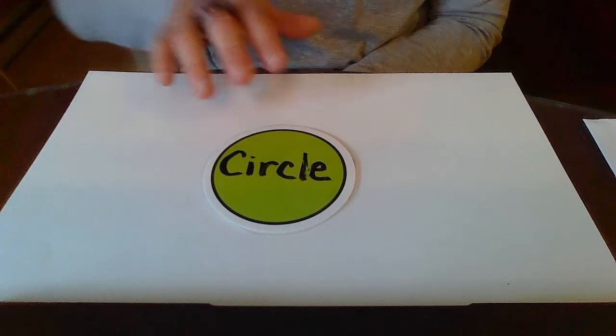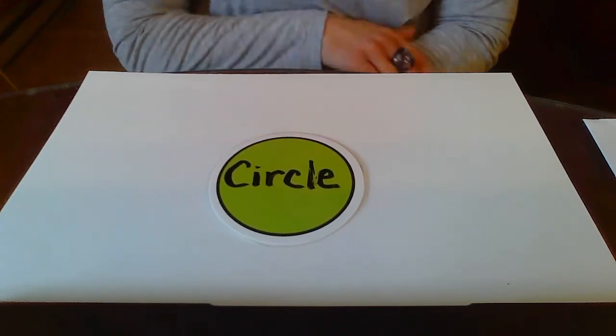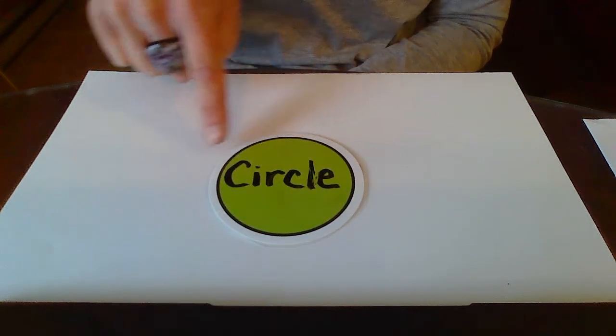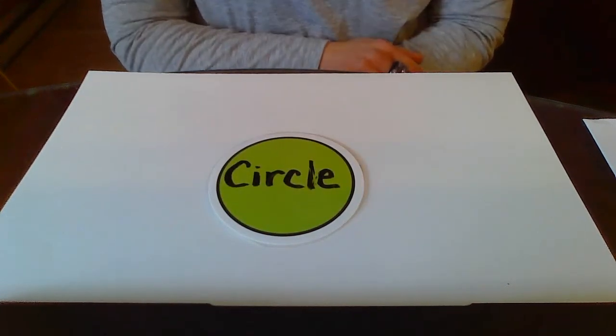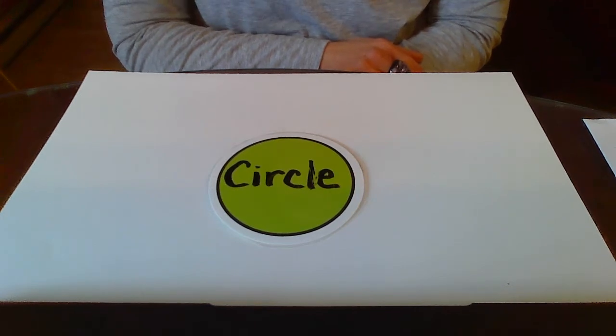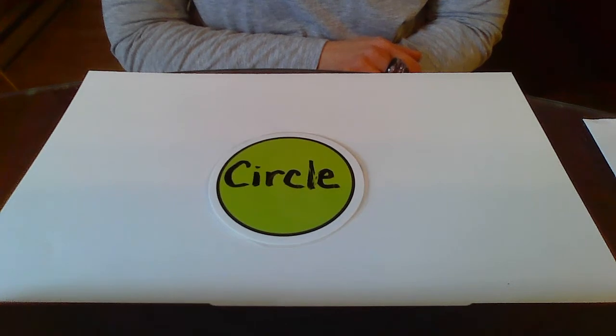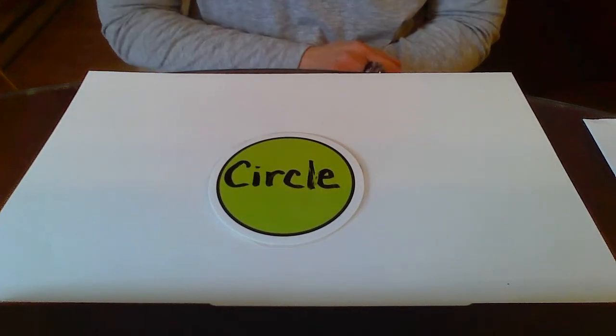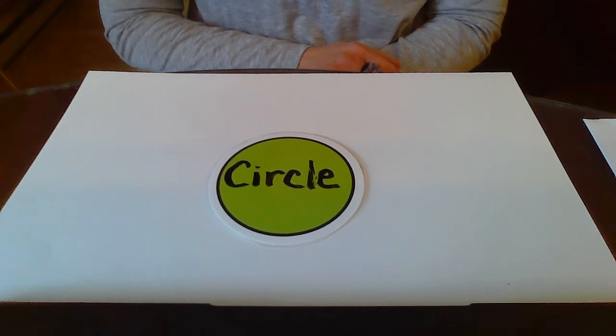So our first 2D shape is this. It's called a circle. Circles are one big curve. So we can't count sides or points on a circle because they don't have any. We can't count curves as sides. We could only count sides as being straight.